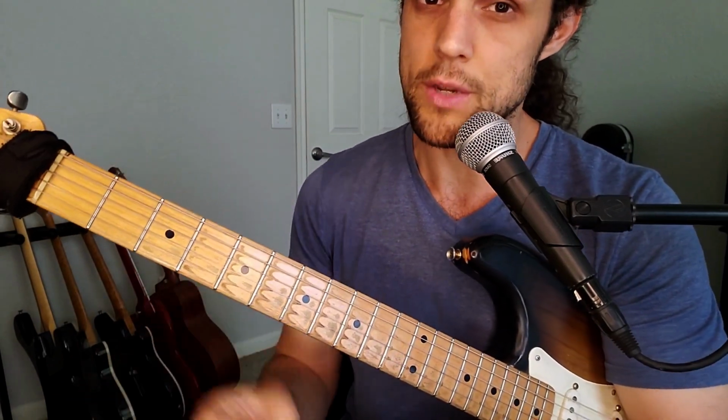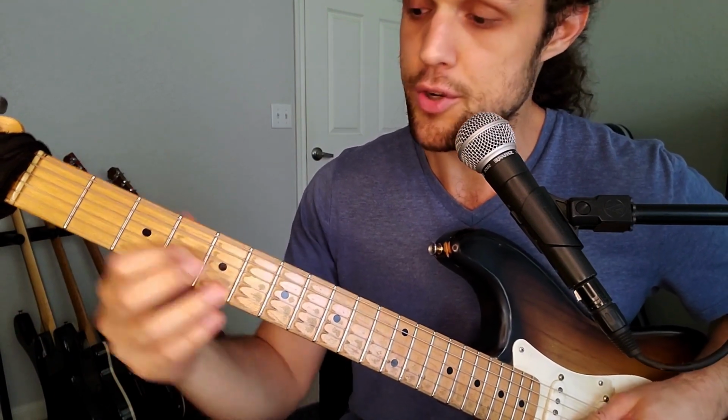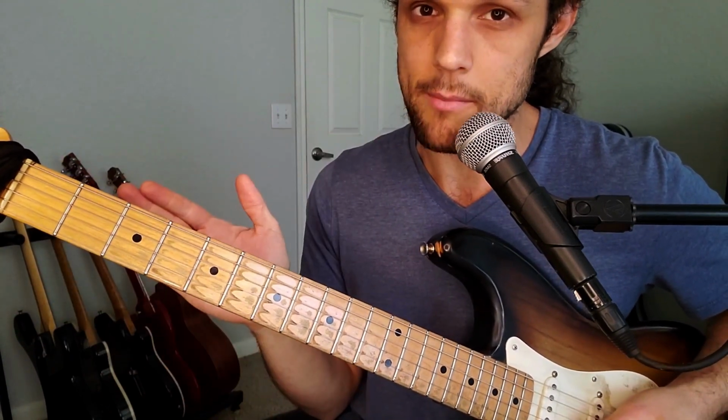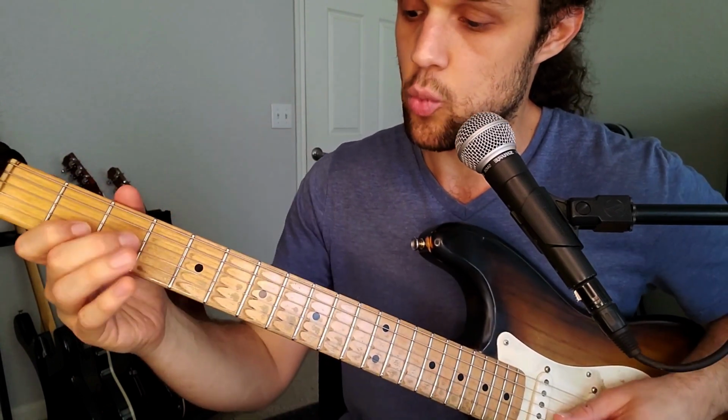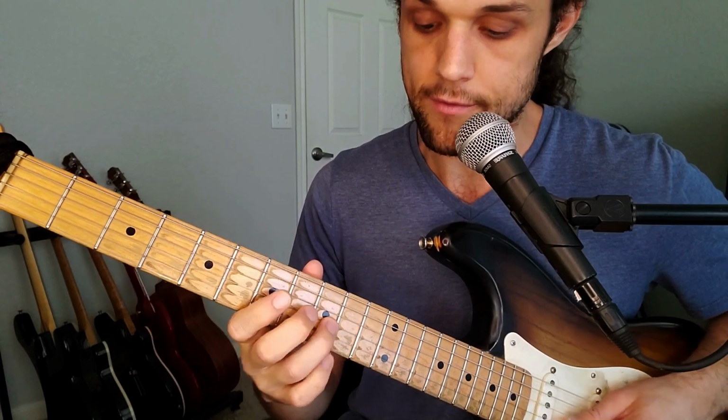What note is this? This will be the 2 of the key. So A, B, C sharp, the 2. So I'm going to add that into my mix. So what do I have now? Instead of just 1, 3, 5, 7, I now have 1, 2, 3, 5, 7.